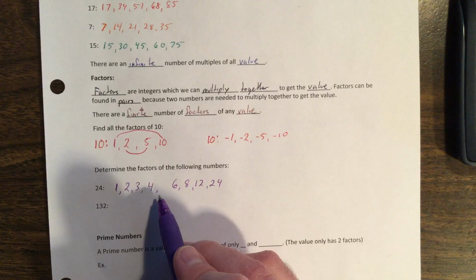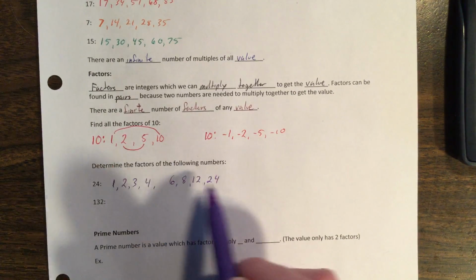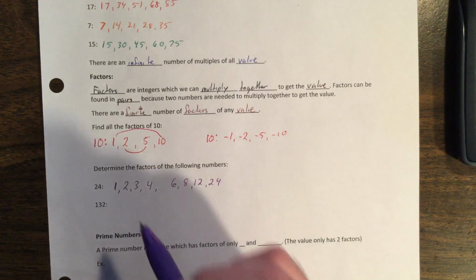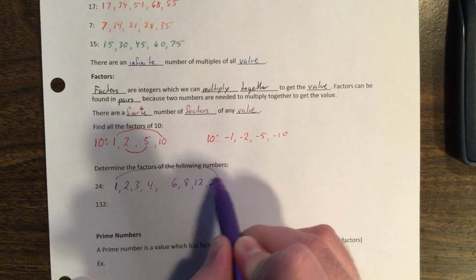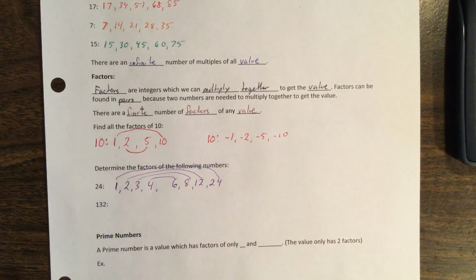Now, does 5 work? Nope, 5 doesn't work. And the next number is 6, and because that's already onto the back side here, we know that we've done enough. So it's 1 and 24, 2 and 12, 3 and 8, and 4 and 6. Those ones all match up together.